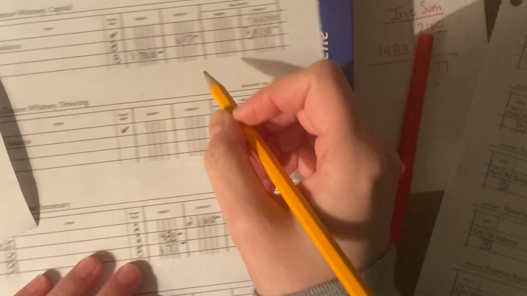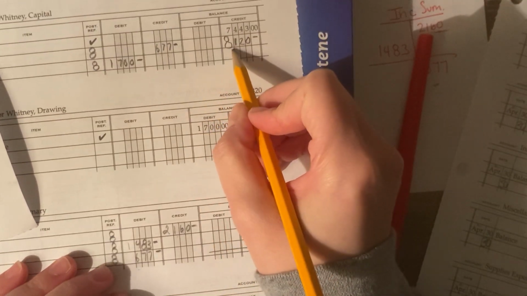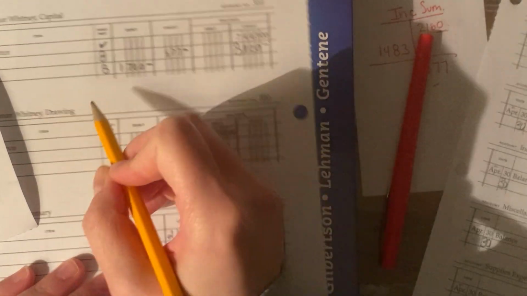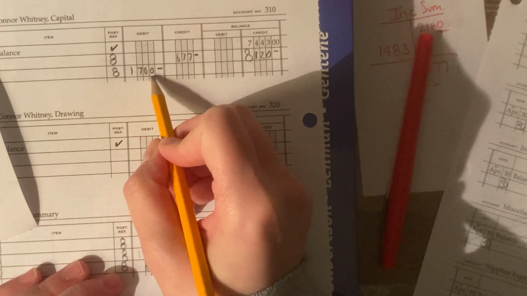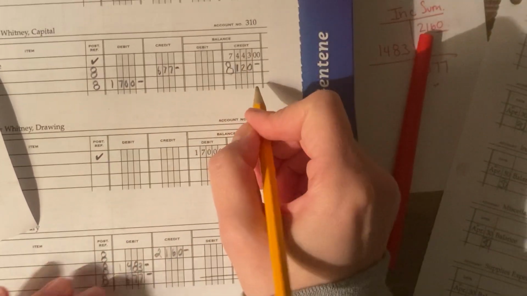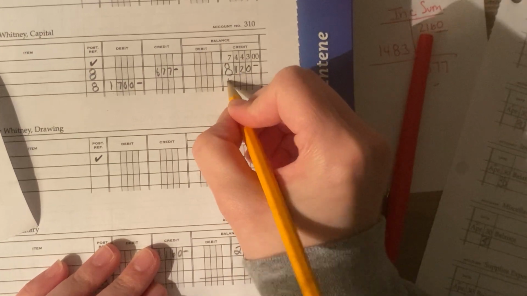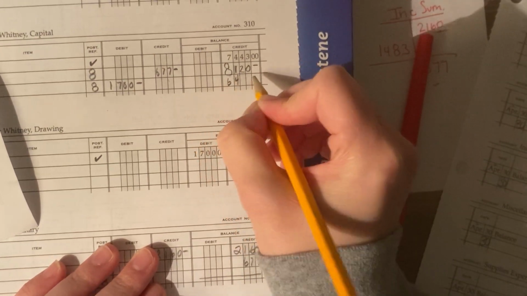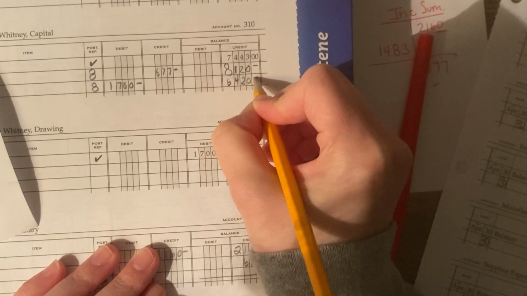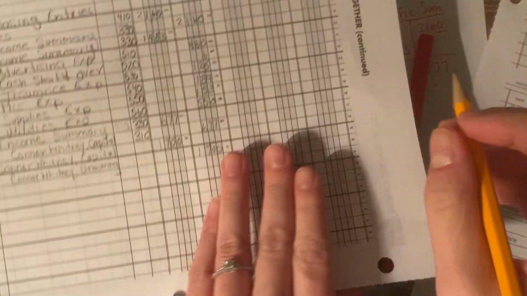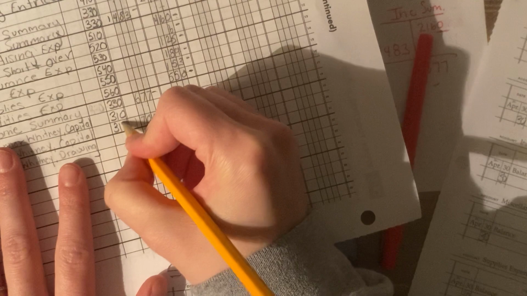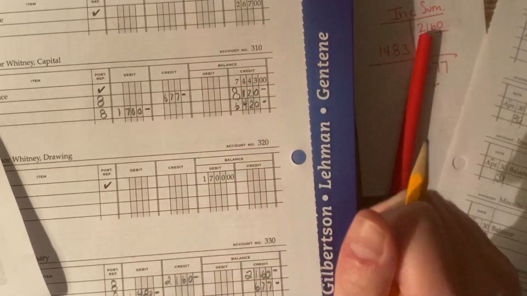So we're actually subtracting something out. So if we have a credit balance of 8,120, a debit balance of 1,700, and we always subtract the two, well, our bigger balance is on the credit side, so we want to write 6,420. That's how much we've got in our capital. Now, 310 as a post reference number, because I took it from the top part.